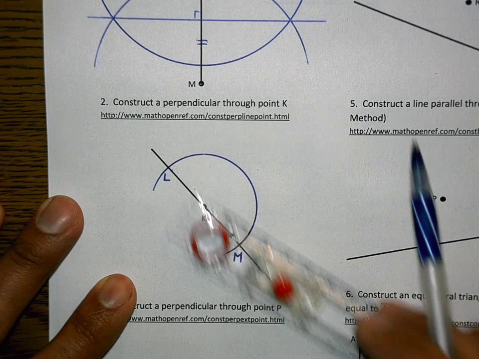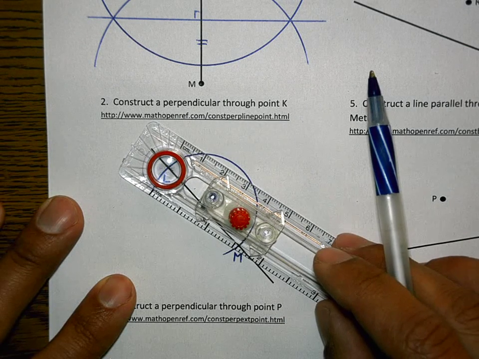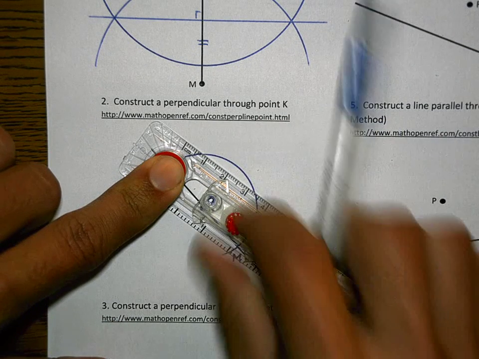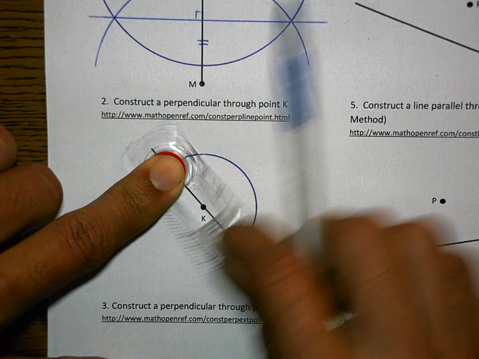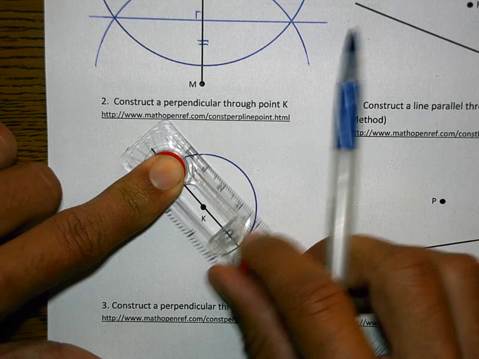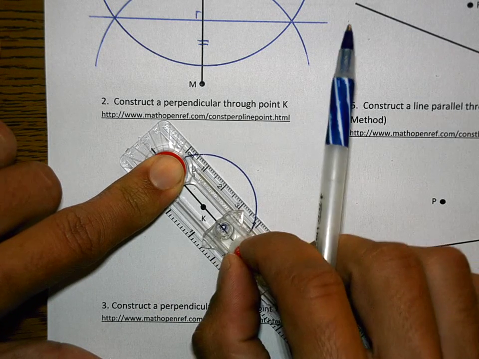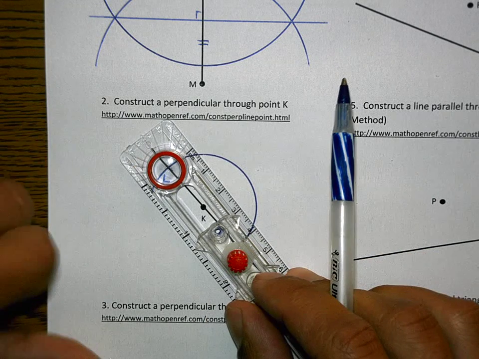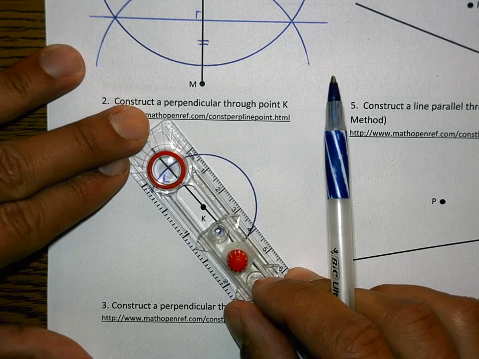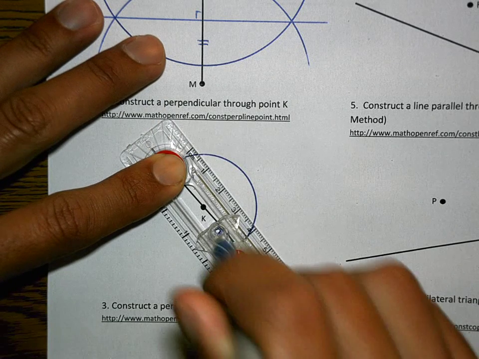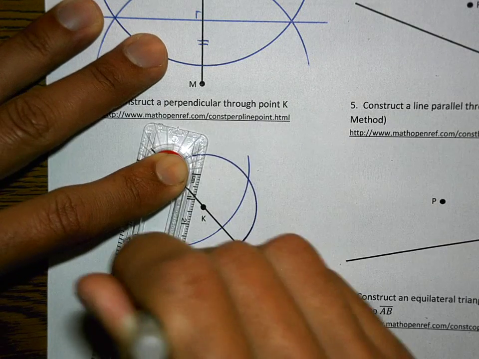Wait, well, first we put the bullseye on L, and then we have to do something that we wrote down before. More than halfway with our slider. So we have to go more than halfway between K and M. So I want the holder somewhere in between. Tighten it up. My bullseye is directly on L, and now I have my holder that's going to be more than halfway, and I'm going to make a semicircle.